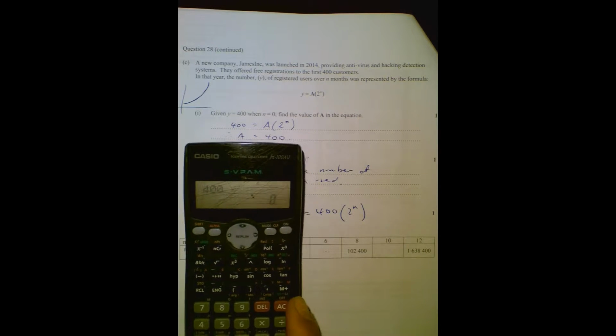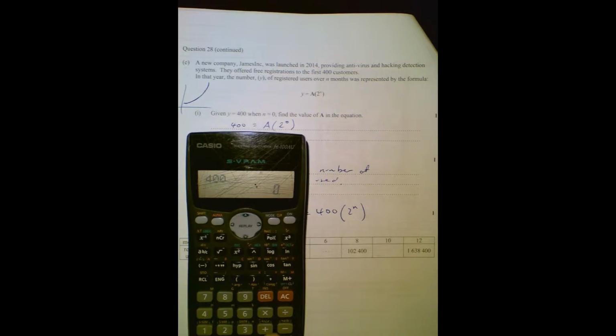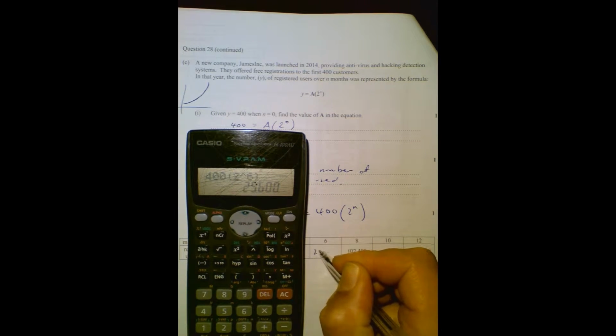So 400 lots of 2 to the power of 6, close bracket, equals 25,600. And then the same for this one, 2 to the power of 10 this time, equals 409,600. Okay, so there are those 2 points found.